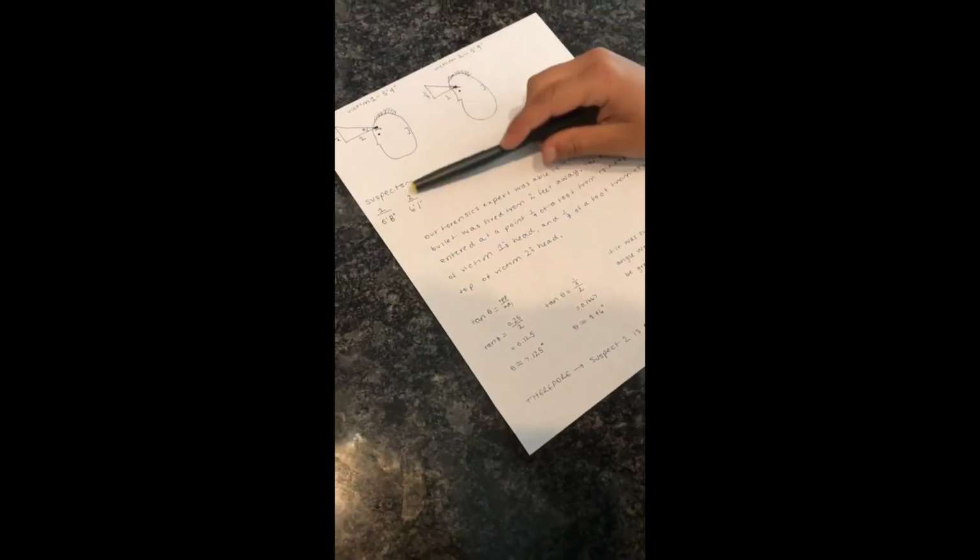And if our two suspects are 5'8" and 6'1", we know that if it was suspect 2, then the angle would have had to be greater than 15 degrees. Therefore, suspect 1 is our killer.